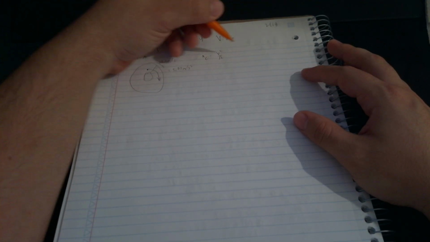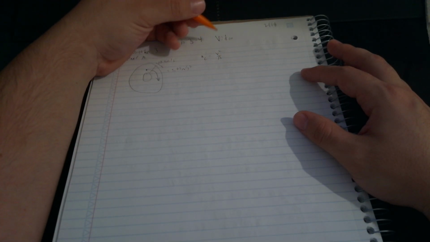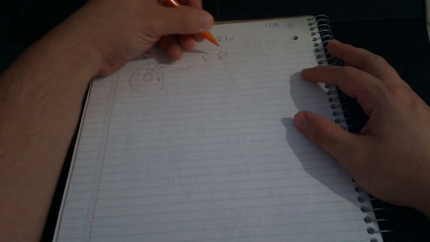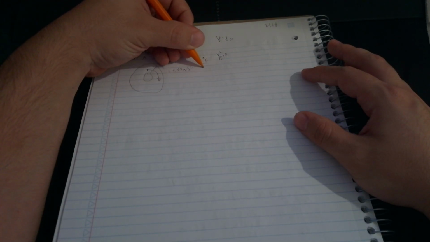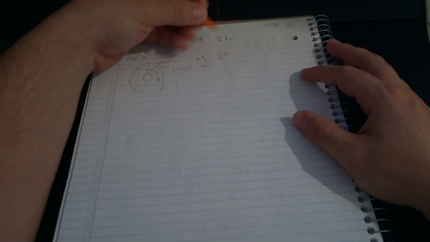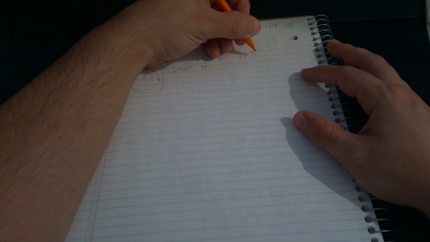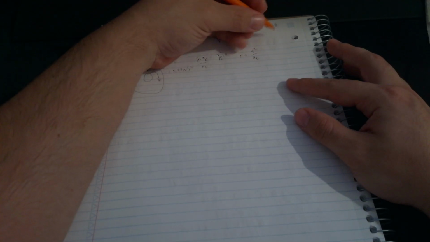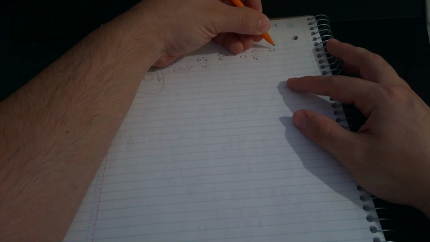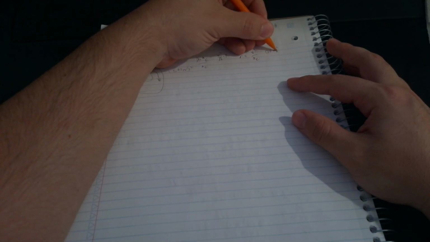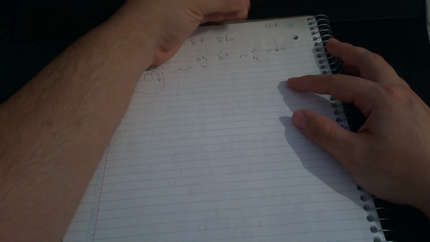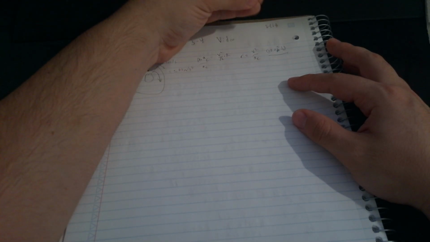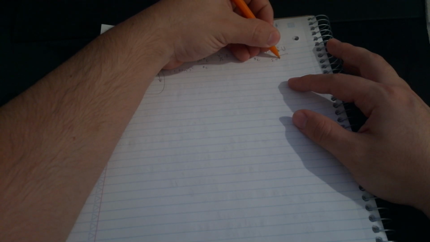So if we want to figure out the radius, we're just going to flip these things around, multiplying by the radius on each side and then dividing by our acceleration. So the radius is equal to velocity squared divided by our acceleration, which is 10.0 squared meters per second squared, all over 5.00 meters per second squared.